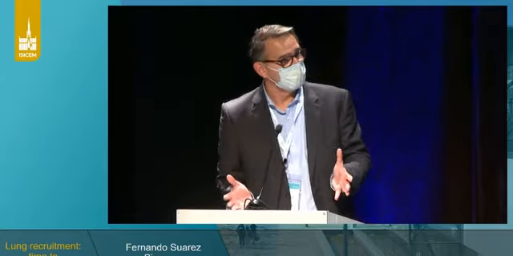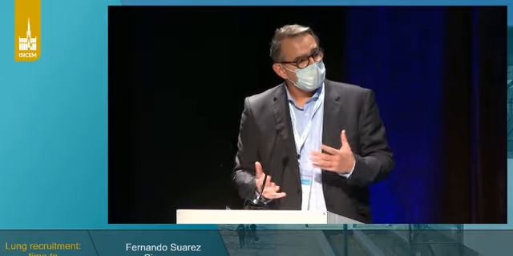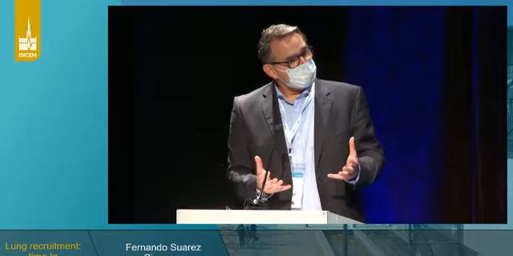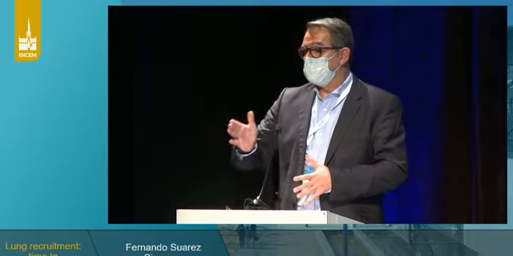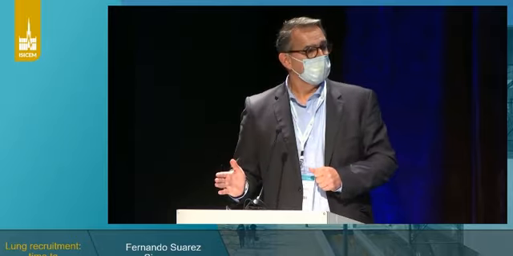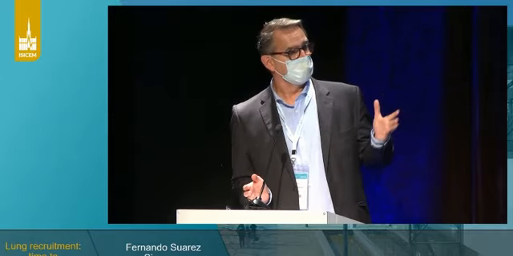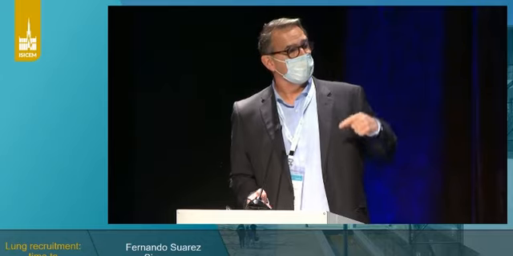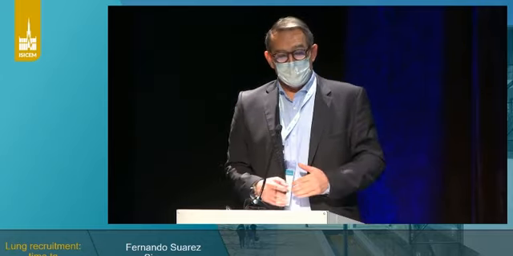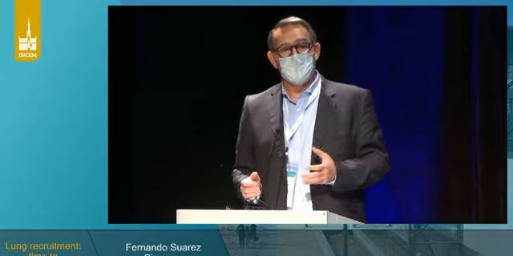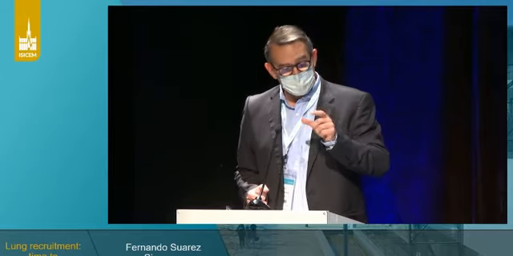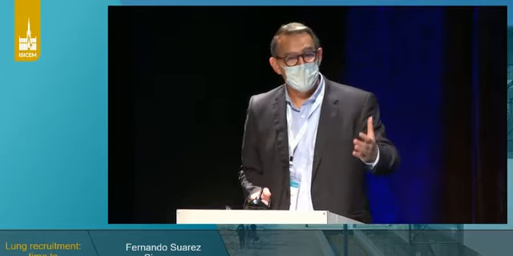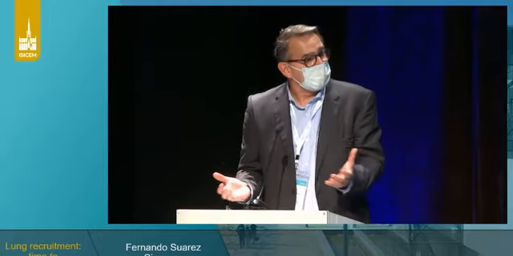But we need to assess it and improve our tools for assessing at the bedside, because otherwise we cannot pretend that just by applying a certain fixed intervention we will achieve a goal. This was clear for us in the study, so we need also to assess the response. And then you can be much more specific and direct your efforts in those patients that really need it, and avoid stressing patients that do not need recruitment.